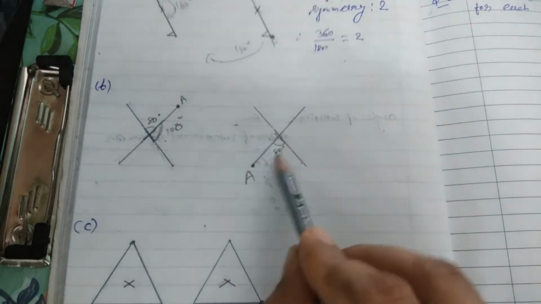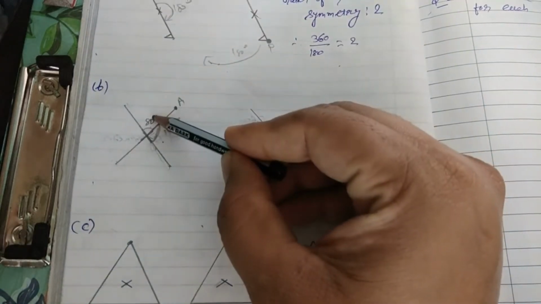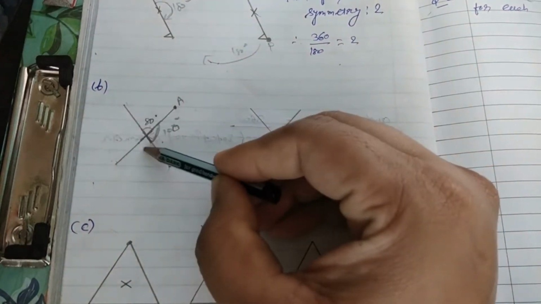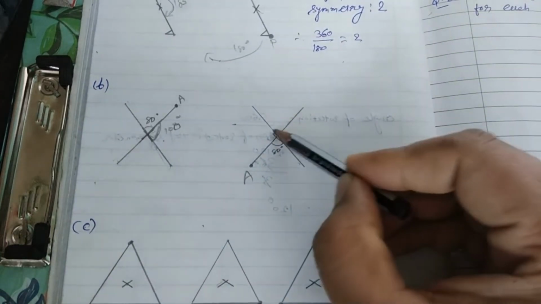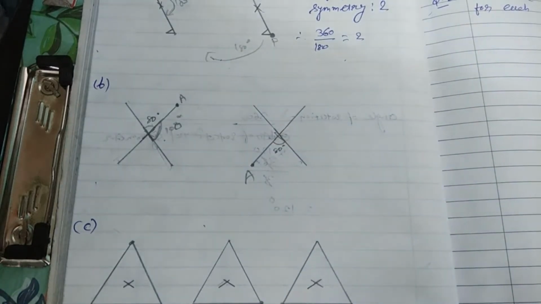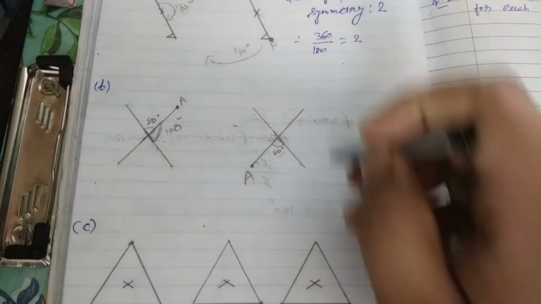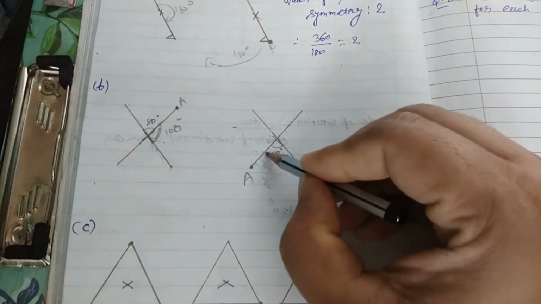And now we can see that these two shapes look exactly the same, as the 80 degree angle there, and its vertically opposite angle would be 80 degrees. So that's why these two are 80 degree angles and these two are 100. So these two shapes look exactly the same. And what is the angle of rotation? That is first 80 and then 100, that is the full rotation.